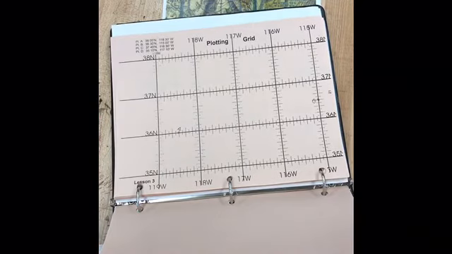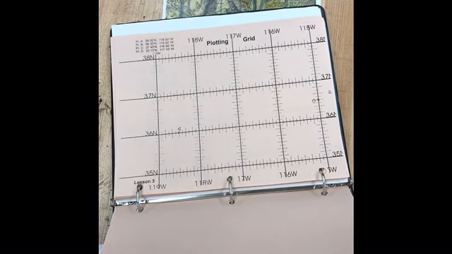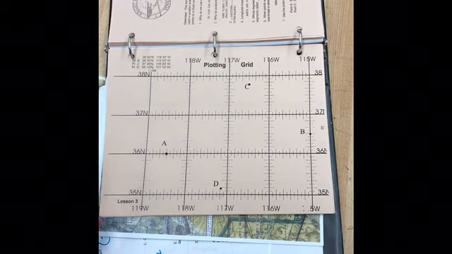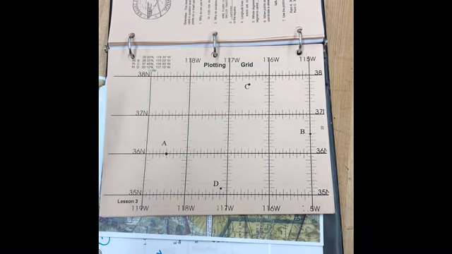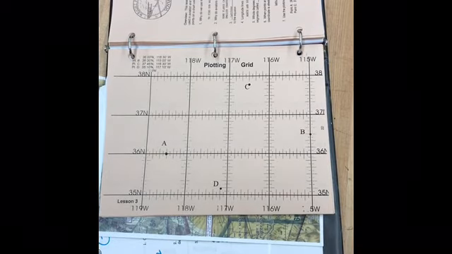What I would like you to do is find where points C and D are on your own. If you haven't already, please pause the video and find points C and D, and I'm going to show you the answers to those. So here would be where all of the points are for this lesson.